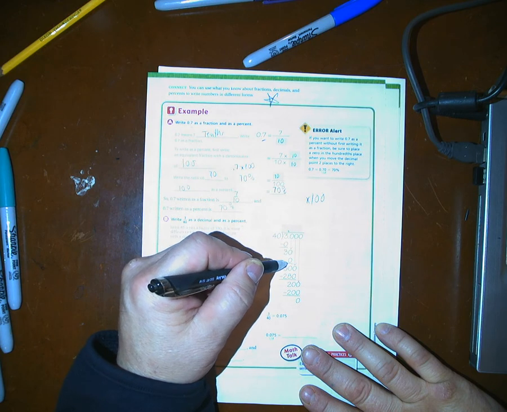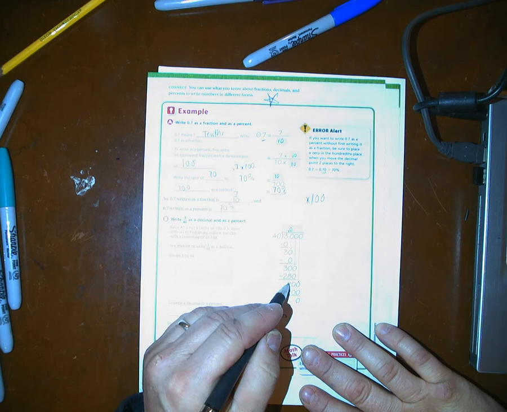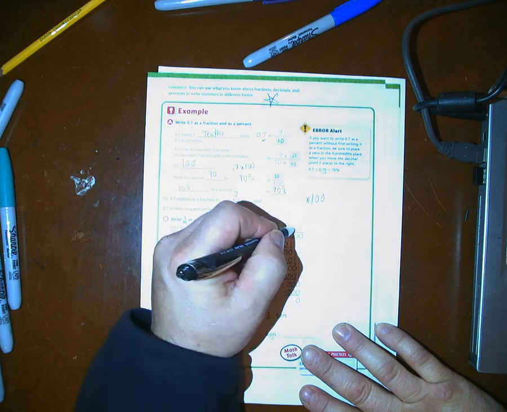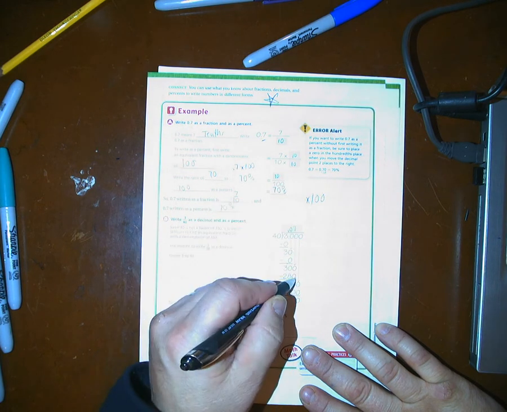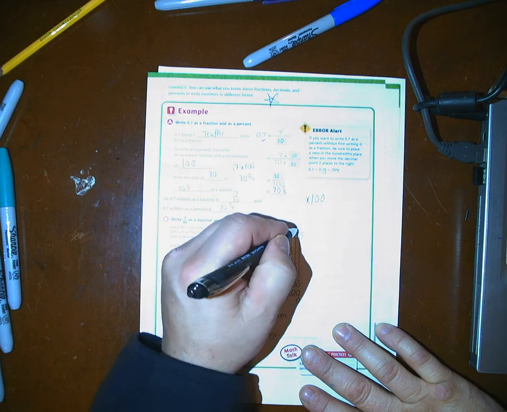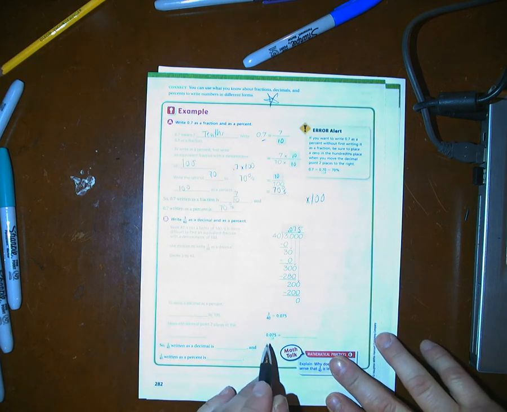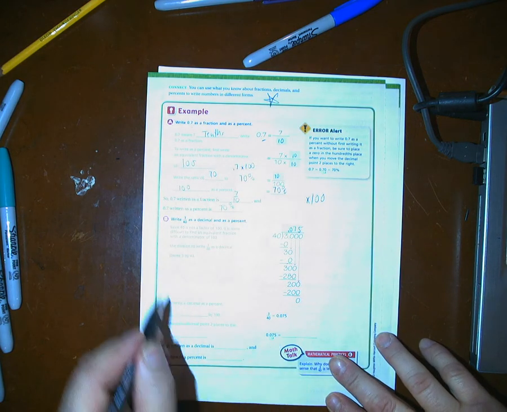Doesn't go in, bring down, doesn't go in. 0. Okay, into 300, it goes 7 times. 280, subtract, you get 200, it goes in 5 times. 0.075, so that's very small.